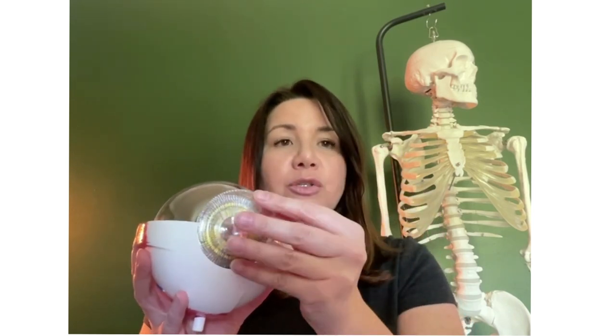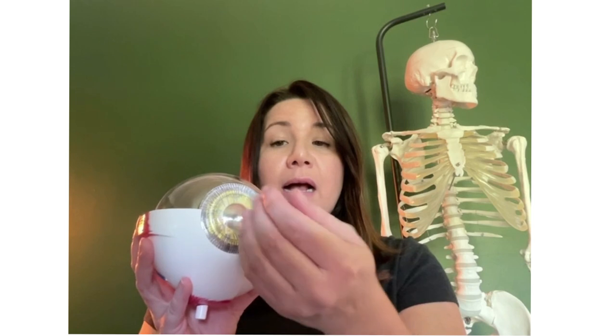So first, light has to pass through this cornea, which is this clear portion right here in the front of the eye. Now, the cornea itself is actually shaped like a dome, so it assists in helping to bend that light so that it can enter into the eye.